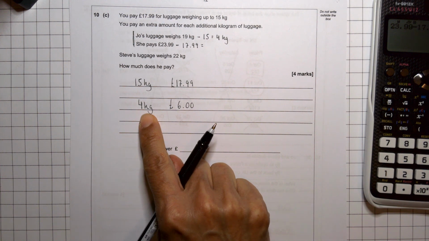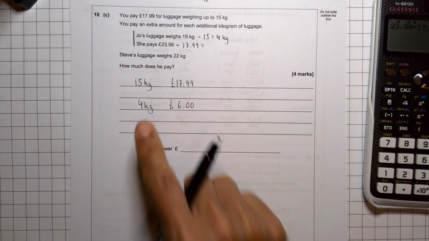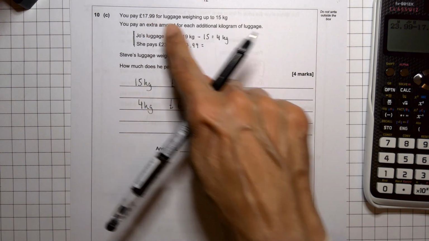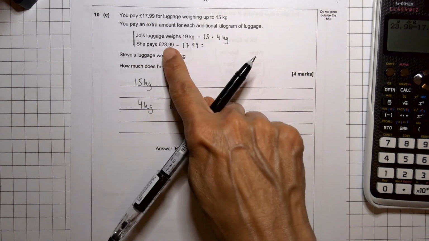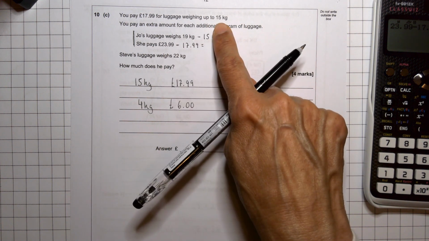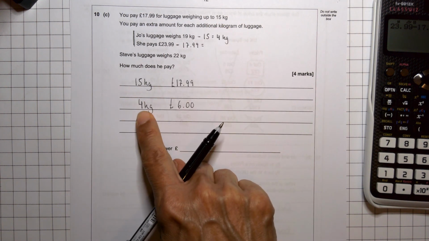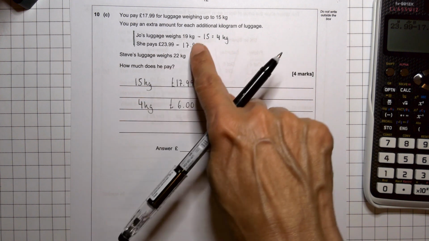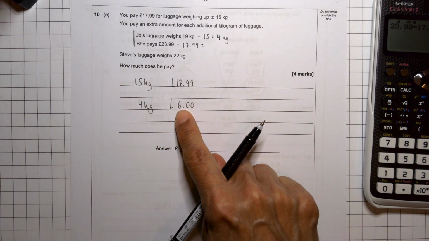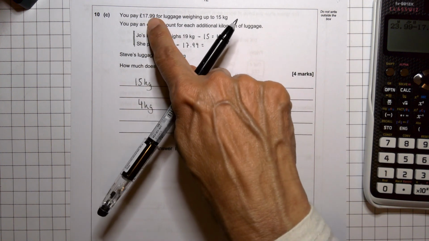Okay. Can you see what we did? We knew that 15 kilograms cost that much, but she paid more money. So we take a bit away, the bit we know, we take away the 15 to find out that she had extra 4 kilograms, and we take away from what she paid, the £17.99, to see that she paid an extra £6 on top of that price.